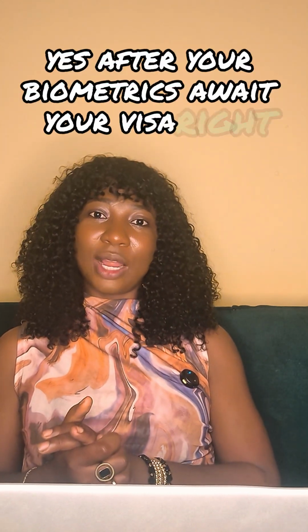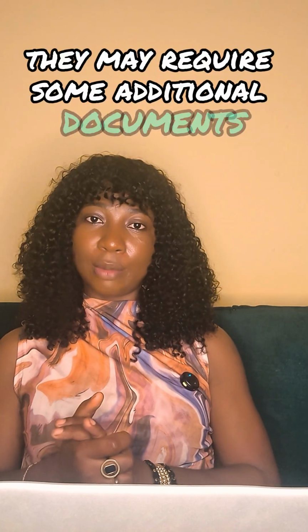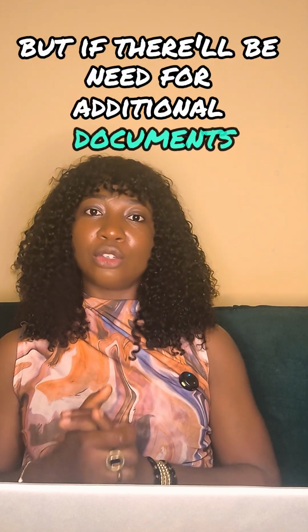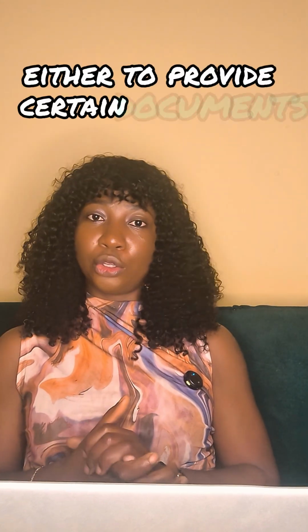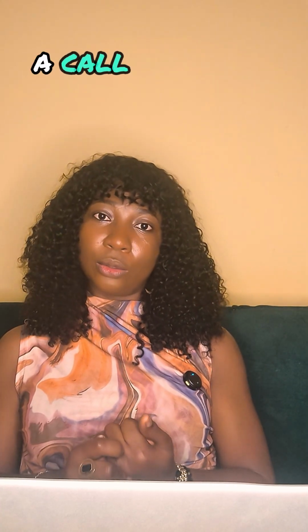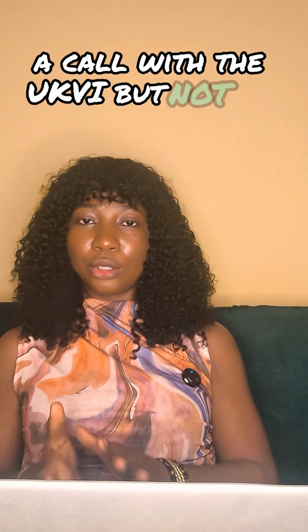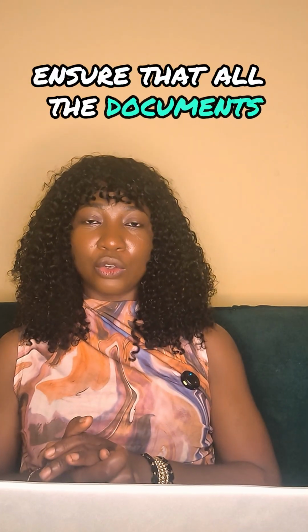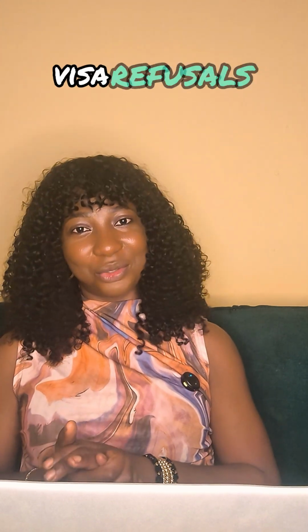And yes, after your biometrics, await your visa, right? On certain occasions, they may require some additional documents, but if there is a need for additional documents, you'll receive an email either to provide certain documents or to book an appointment for a call with the UKVI. But not to worry, ensure that all the documents you're uploading are correct and valid, right? That would save you the headache of visa refusals, right?